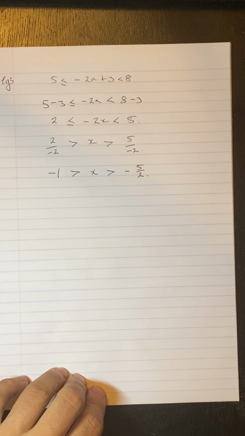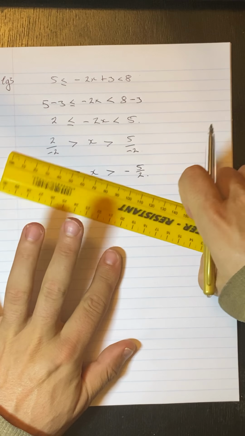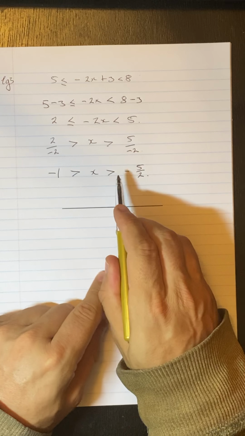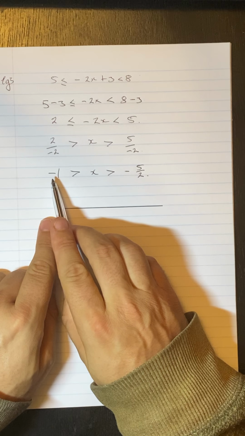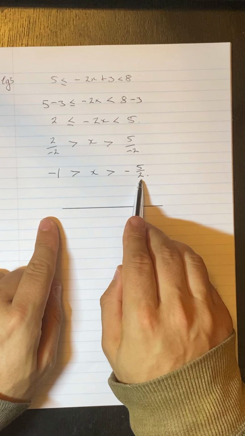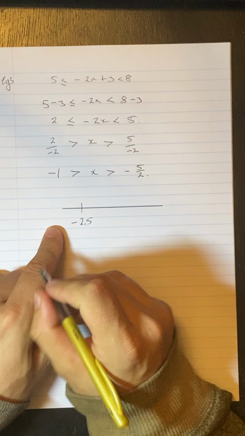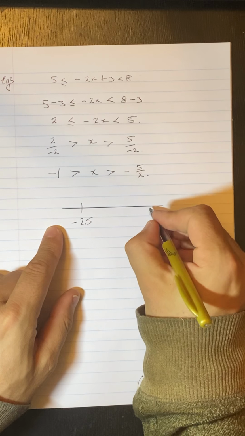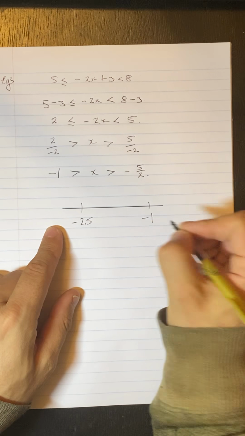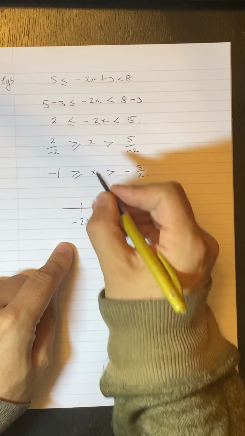And if we had to draw this graphically, what you need to do now is you need to be very careful. Which one is the smaller number? 1 or 2 minus 2.5? Minus 2.5 would go on this side. That is what 5 over 2 is. Minus 1. This inequality is an equals there.